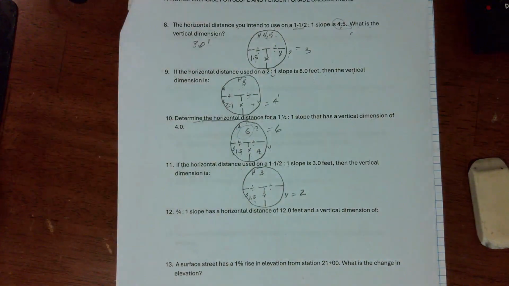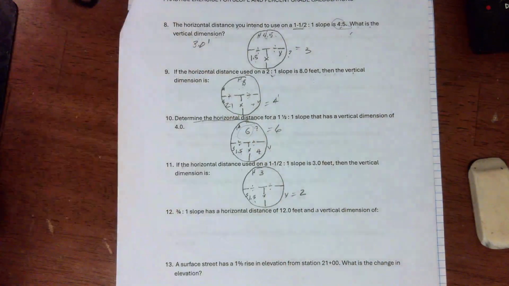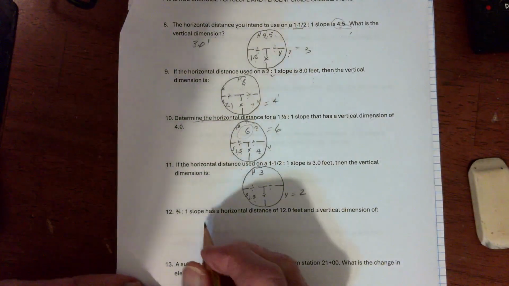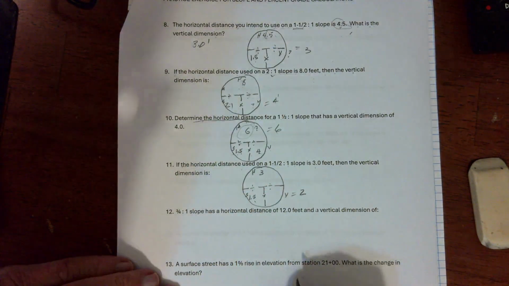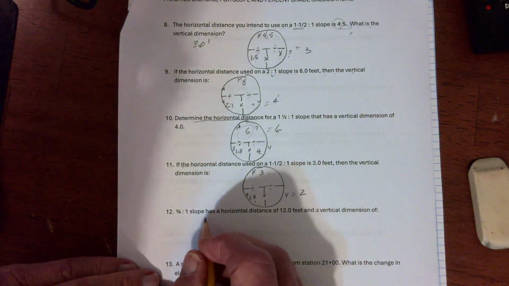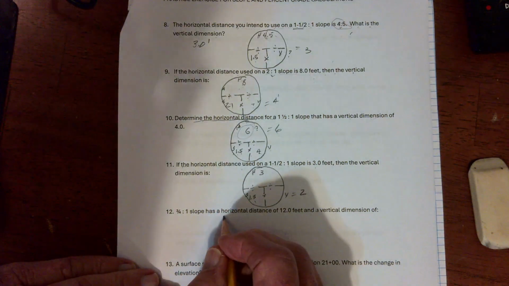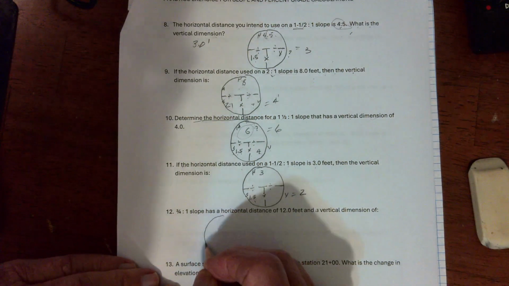Let's do another one. We're having fun now. We're getting ready to change. Still in slopes for now though.